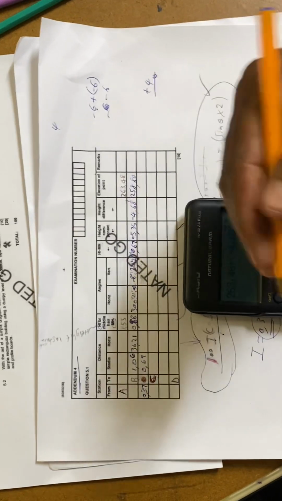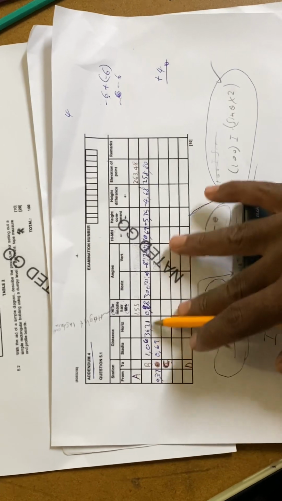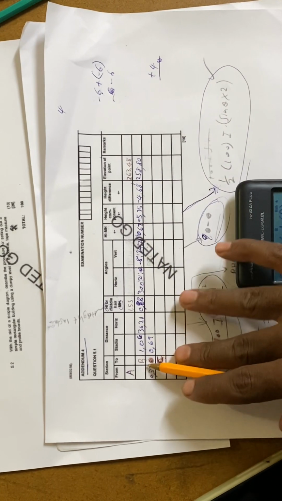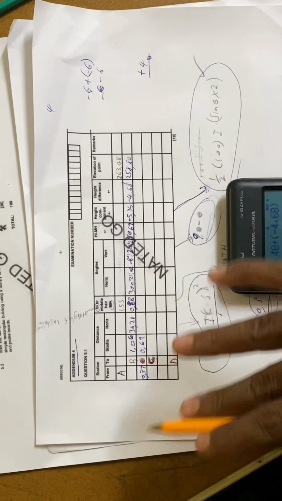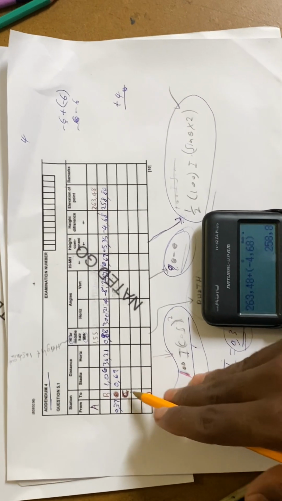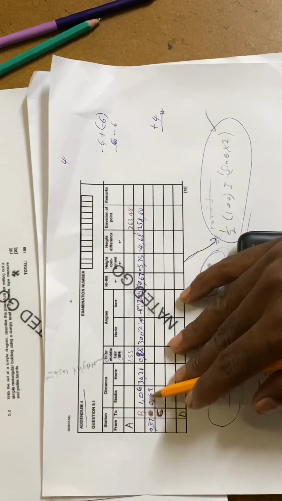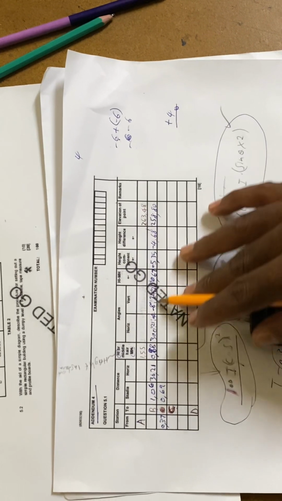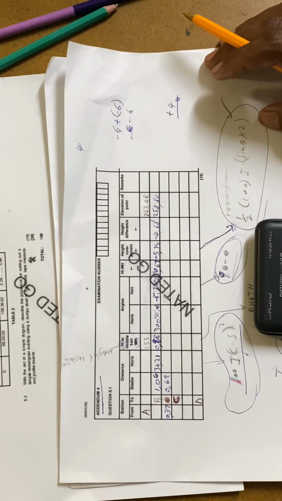Then everything you just do like this, there is no change. First you have to calculate the I. If you are focusing on point C, you have to calculate I. Then you go like this, showing each step. Nothing difficult.